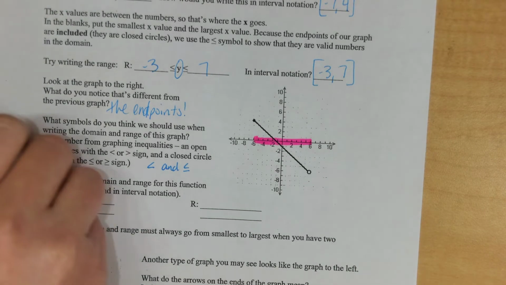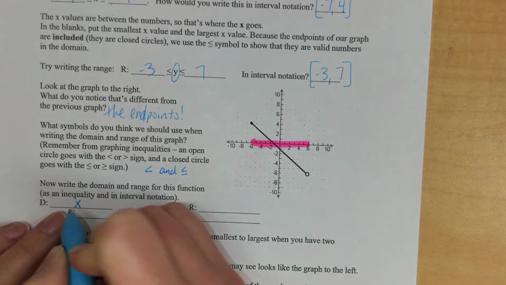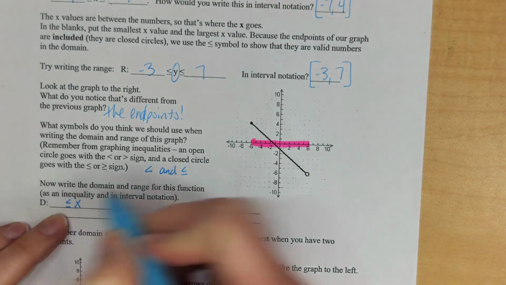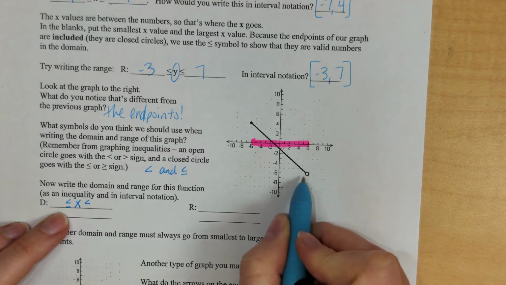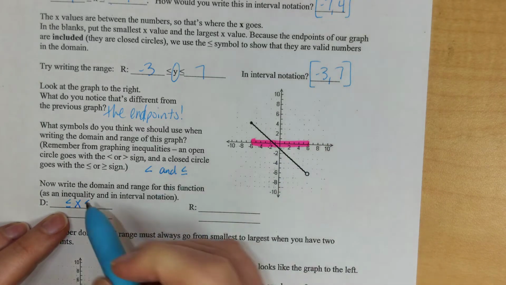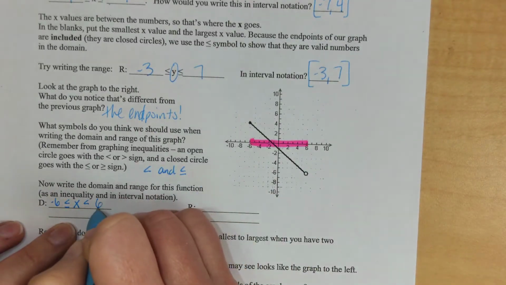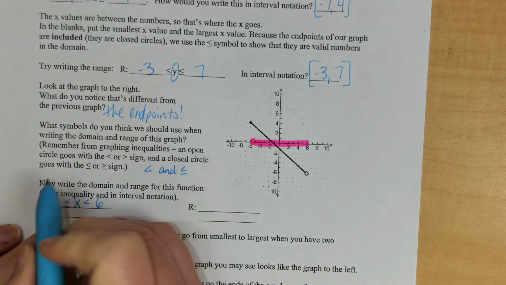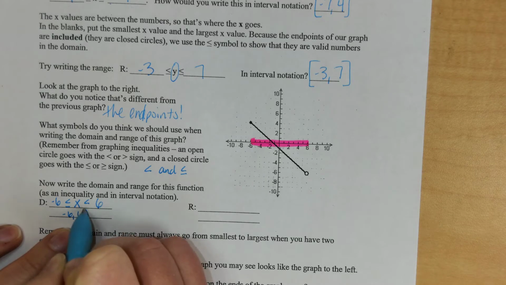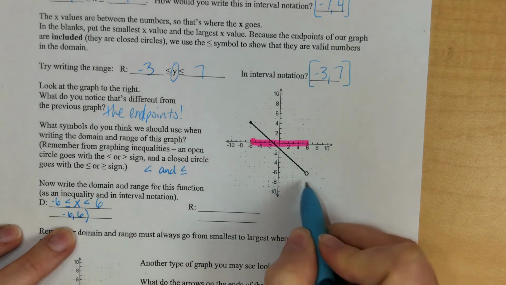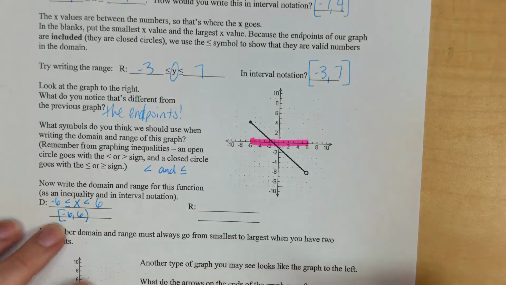So when I go to write this, notice that my x is still going to go in the middle, but this time I'm going to use less than or equal to on the lower end and just a less than symbol on the upper end, because here is an open circle. Okay, and my smallest number is -6, my largest number is a +6. If I do that in interval notation, it's -6 to +6, but the +6 has the parentheses that goes with the less than symbol and the open circle. The -6 has the bracket that goes with the equal to symbol and the closed circle.